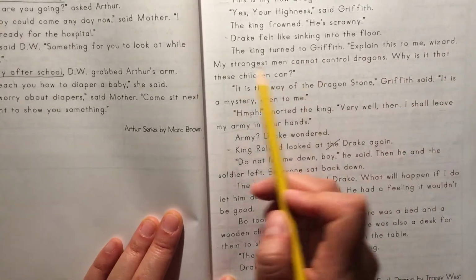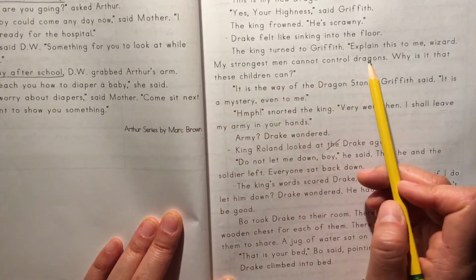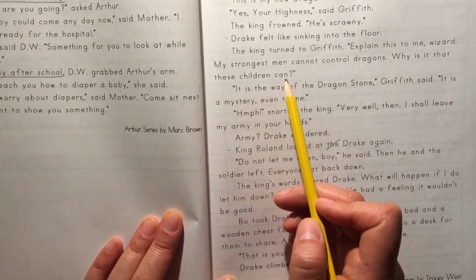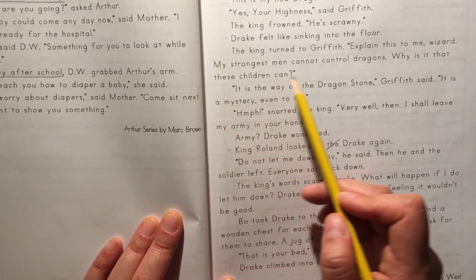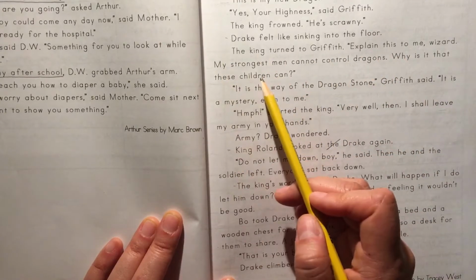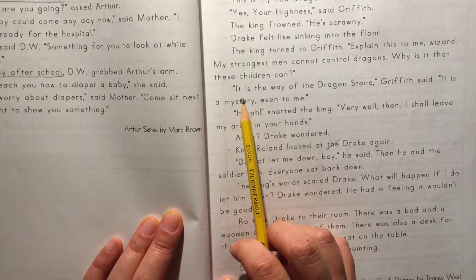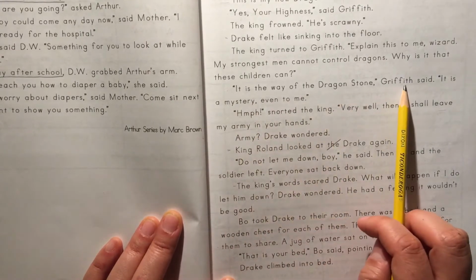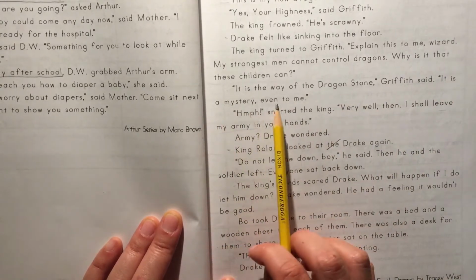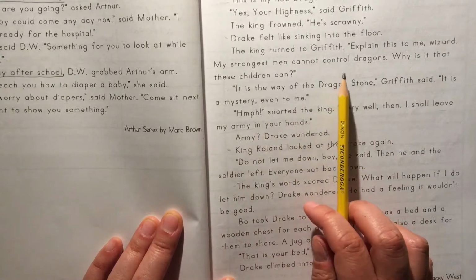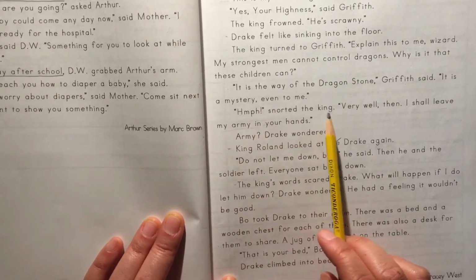Explain this to me, wizard. My strongest men cannot control dragons. Why is it that these children can? So here is the king talking, the new character talking. New paragraph here. It is the way of the Dragonstone, Griffith said. It is a mystery even to me. So Griffith responds to the king. Humph, snorted the king.